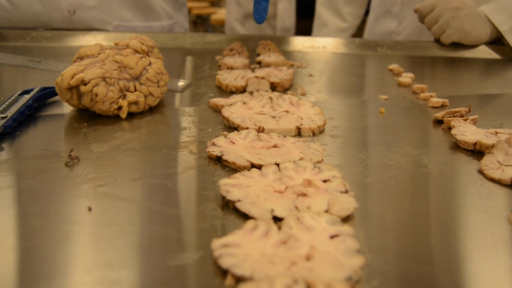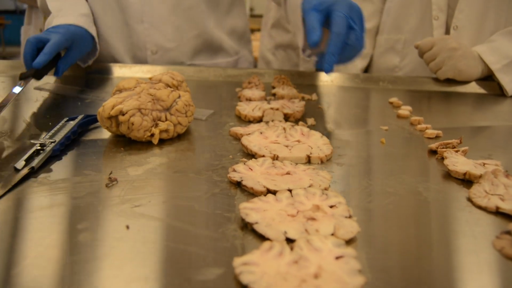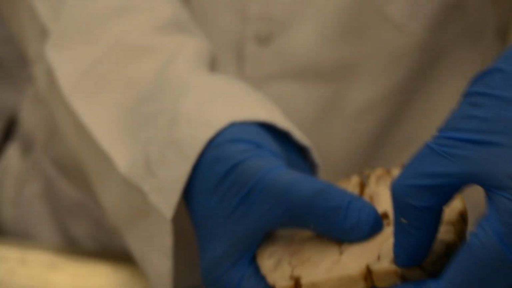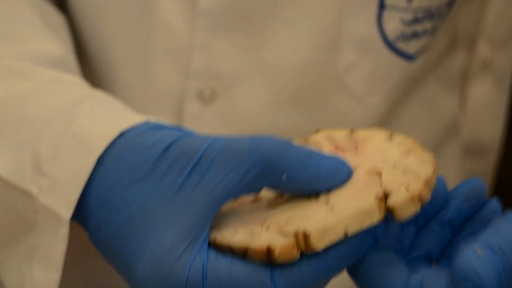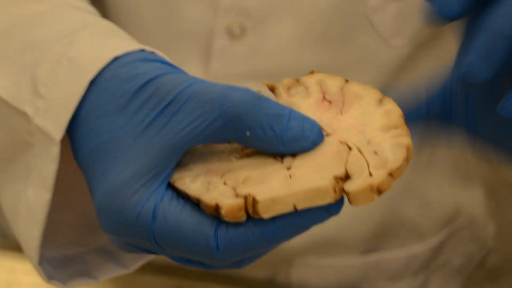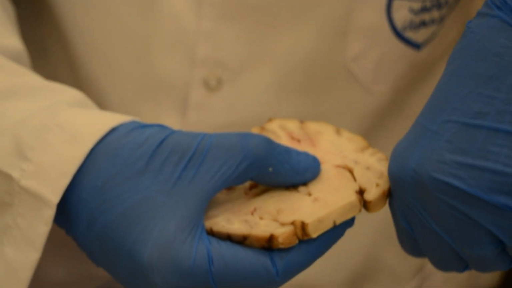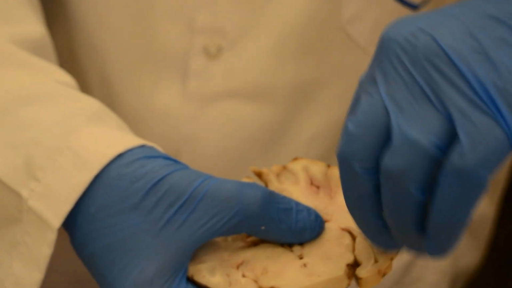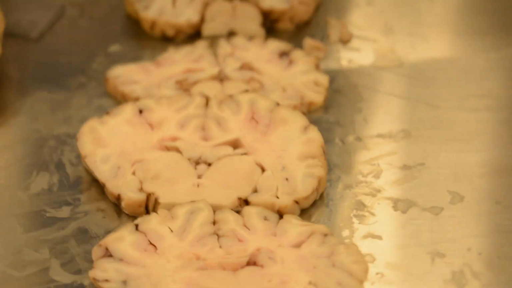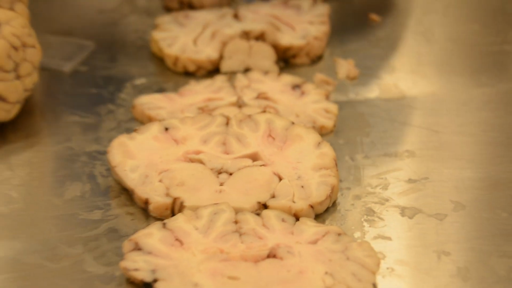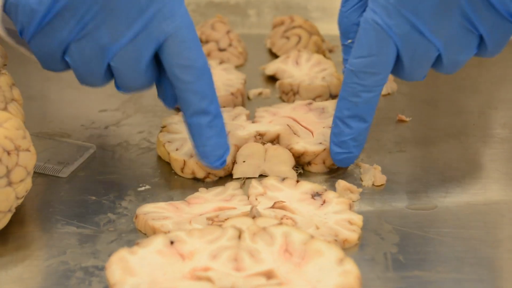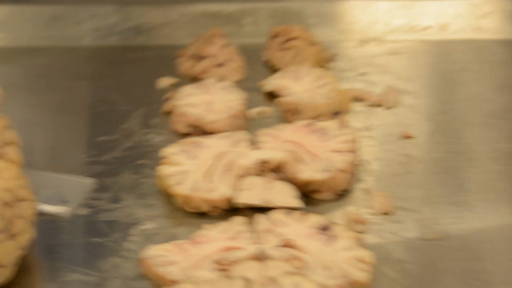But in a human brain, it's very small. It's a very small area here, medial to the temporal lobe. In a fully developed human cortex, because of the flexures, it will be internalized into the medial side of the temporal lobe. Here there are fewer flexures, so the hippocampus is surrounding the thalamus.